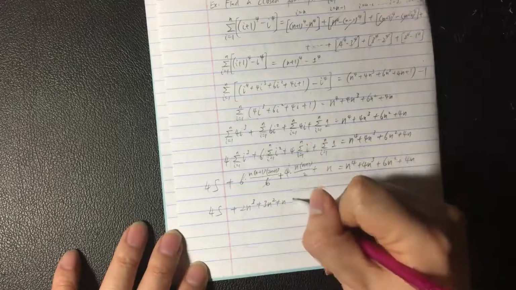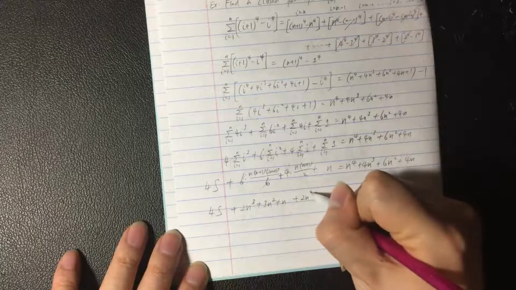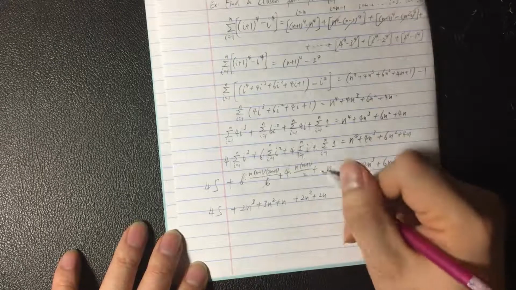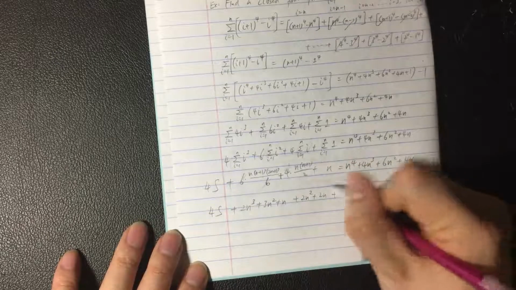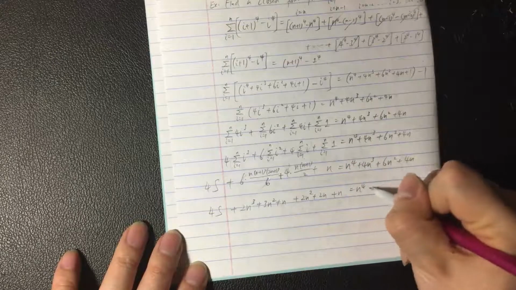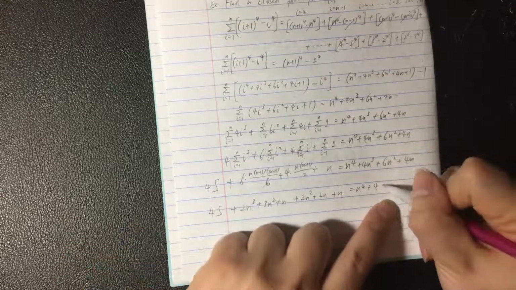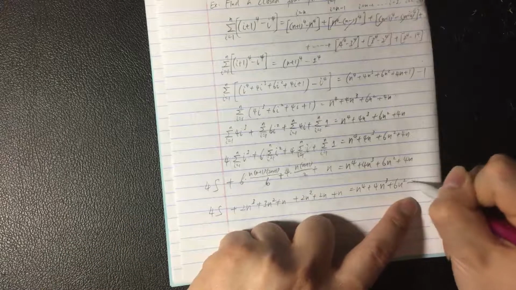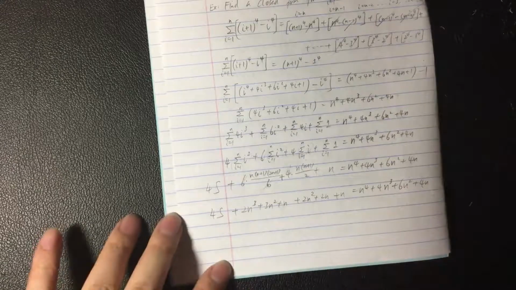Distribute 2n, we have 2n squared plus 2n, plus the last n, equal to n to the power 4 plus 4n cubed plus 6n squared plus 4n.